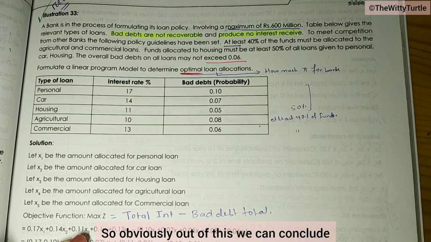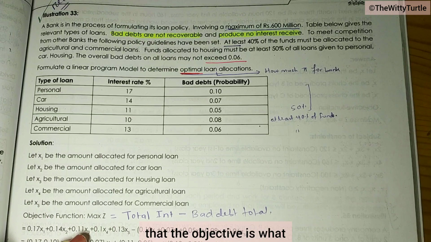So obviously we can conclude that the objective is to maximize profit. The objective function will be Max z equals to whatever.